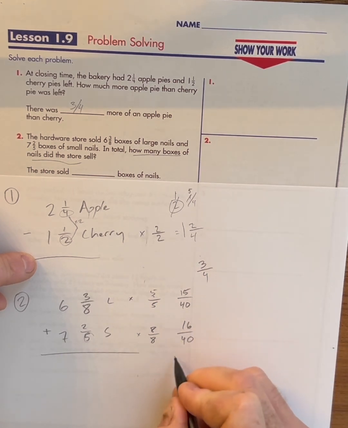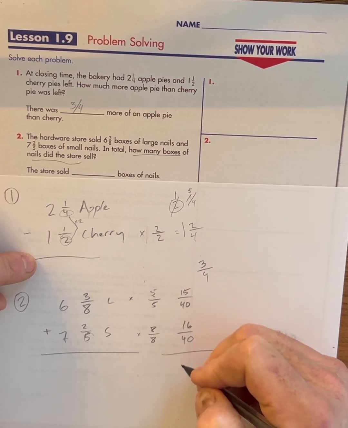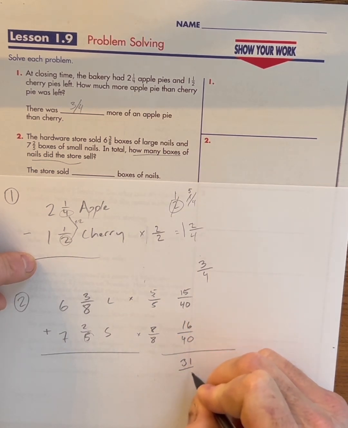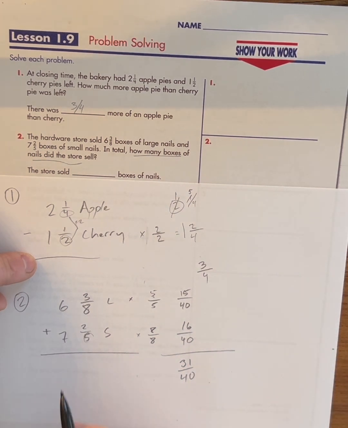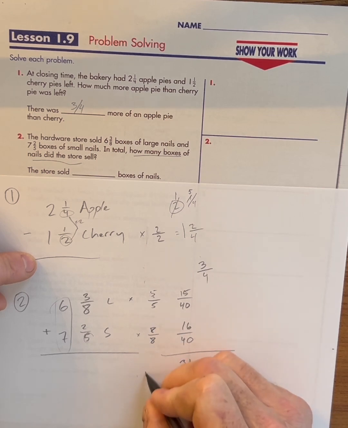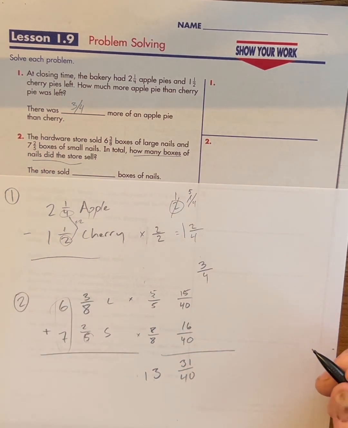Now I need to add them. That is going to be 31 over 40. So, and then I don't forget about the 6 and the 7. That is 13 31/40.